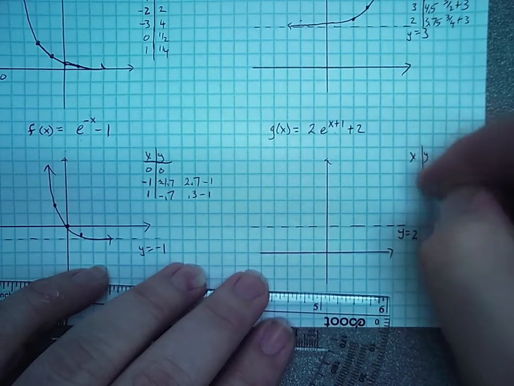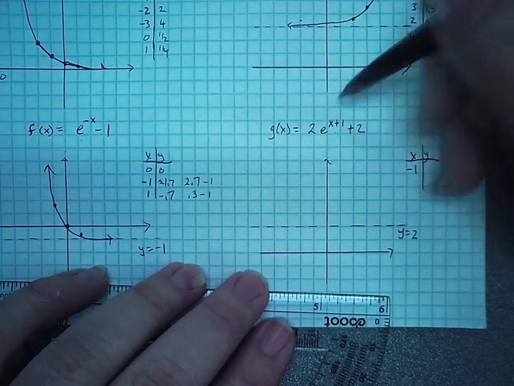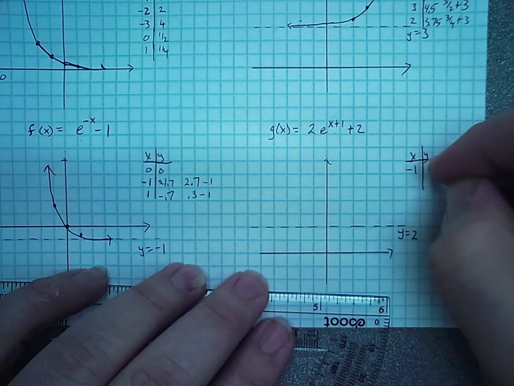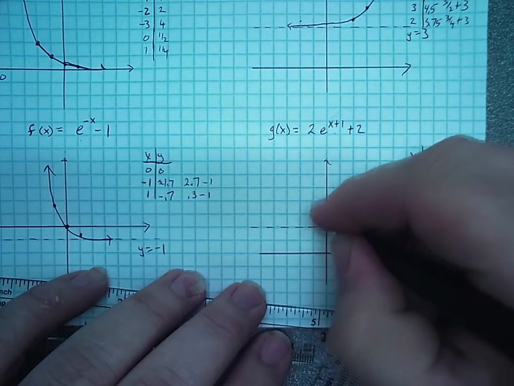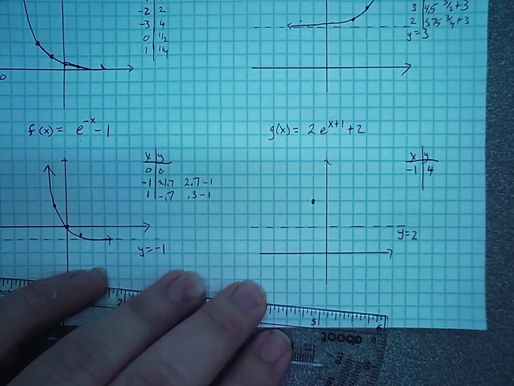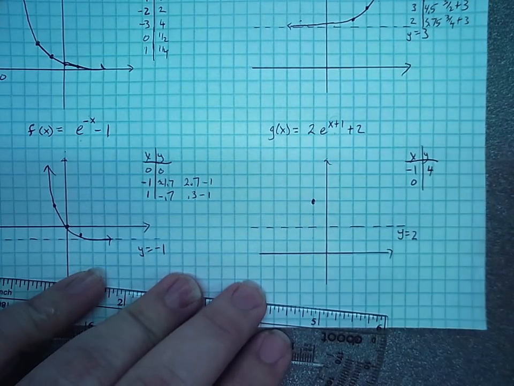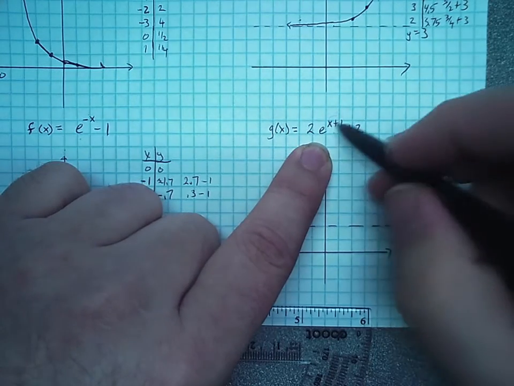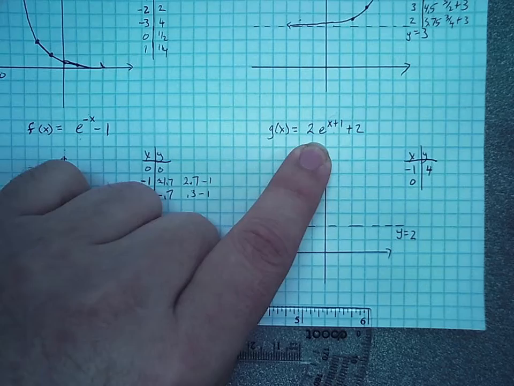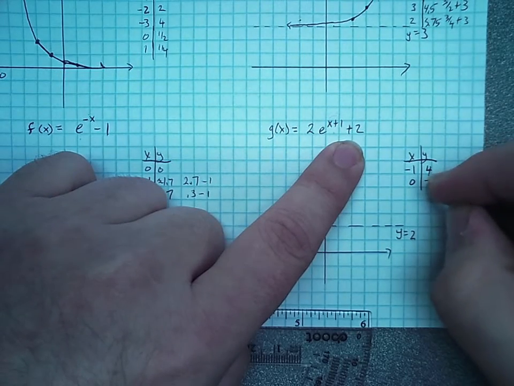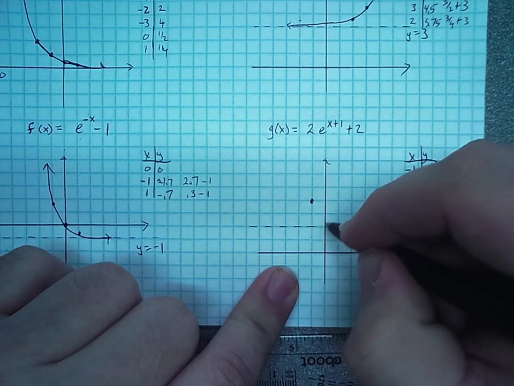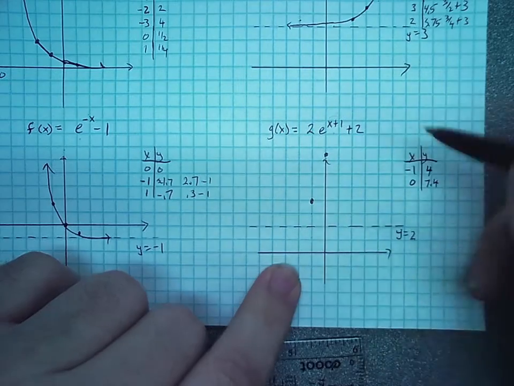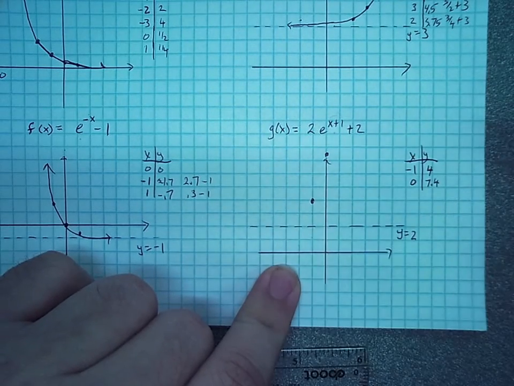Nevertheless, for my xy chart, I'm going to start with negative 1 because that'll make my exponent 0. E to the 0 is 1. That'll give me 2 plus 2, which is 4. I will then attempt to make the exponent 1 by sticking in 0. Now e is 2.7, so when I multiply that by 2, 2.7 times 2 is 5.4, plus 2 is 7.4. 7.4 then is way up there, which is enough to go ahead and draw the curve.